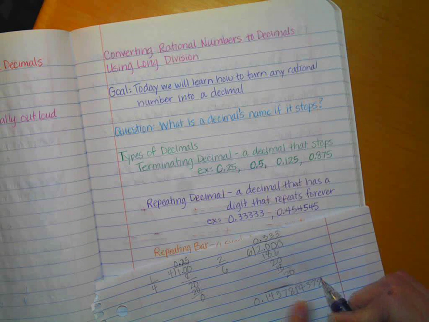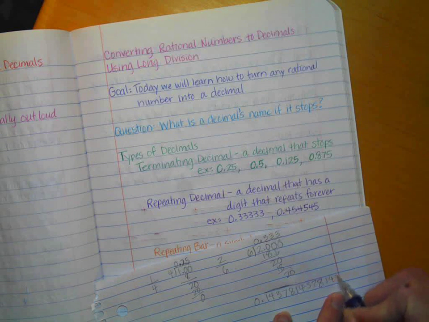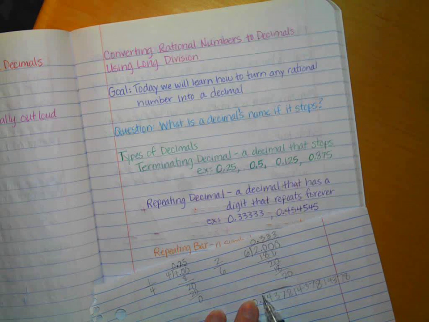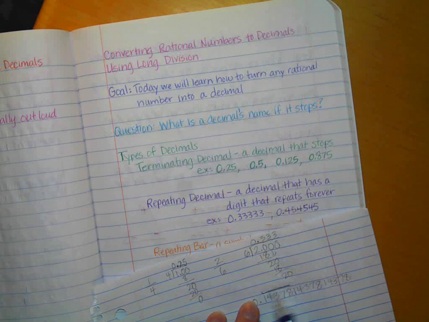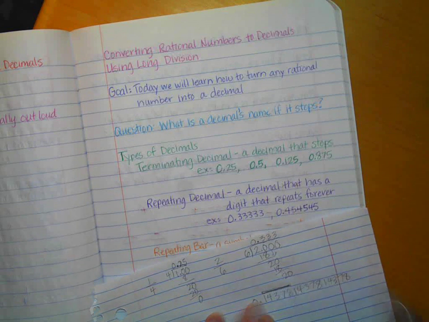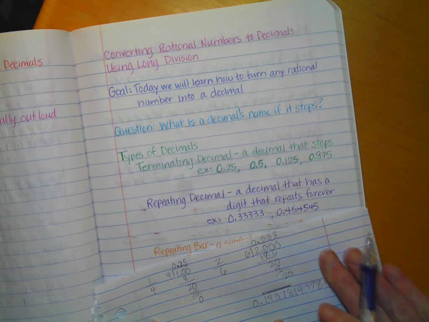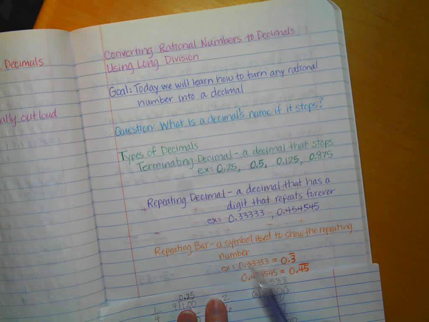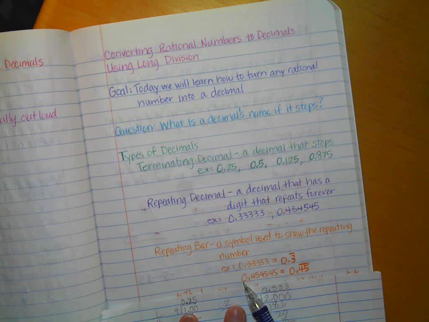The 3, then the 7, then the 8, and then the 1, and then the 4, and then the 3, and then the 7, and then the 8, and it's going to repeat that whole thing. So we put the repeater bar above the 1, the 4, the 3, the 7, and 8, because that's what keeps repeating. So the repeating bar is a symbol used to show the repeating numbers.